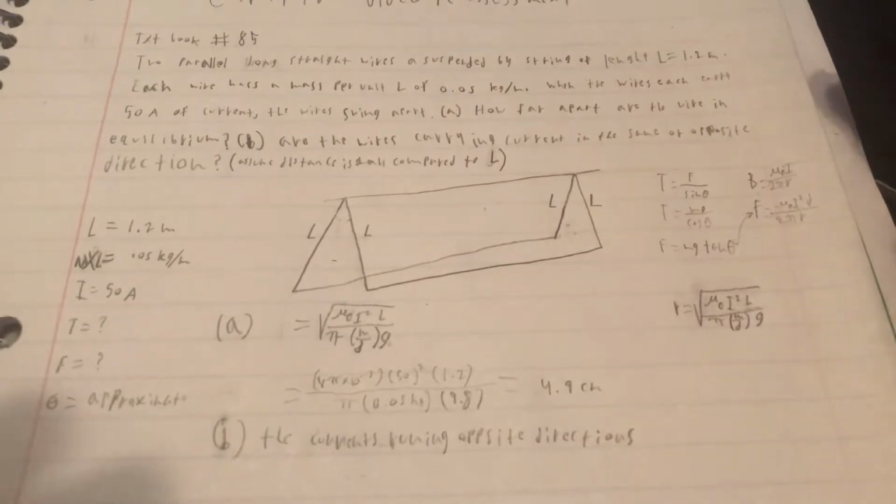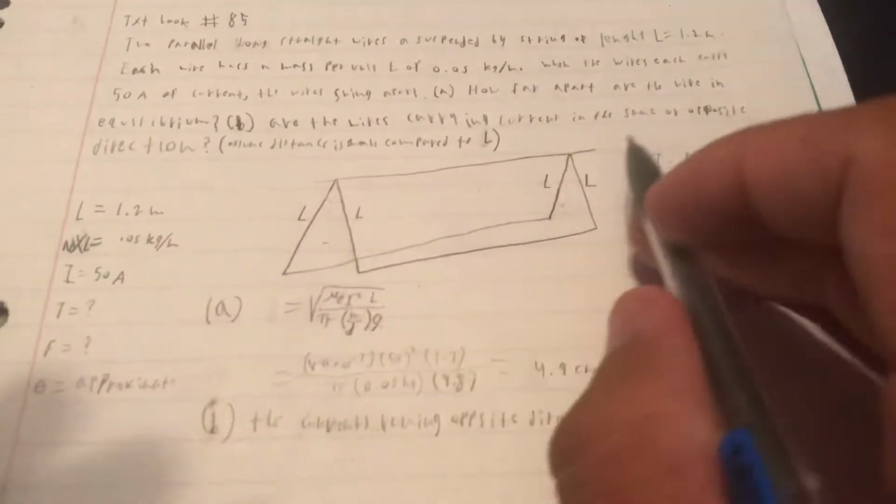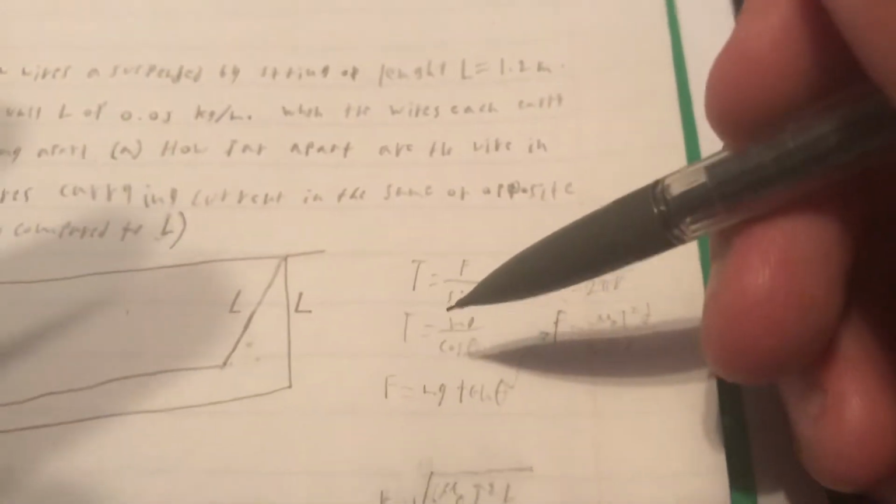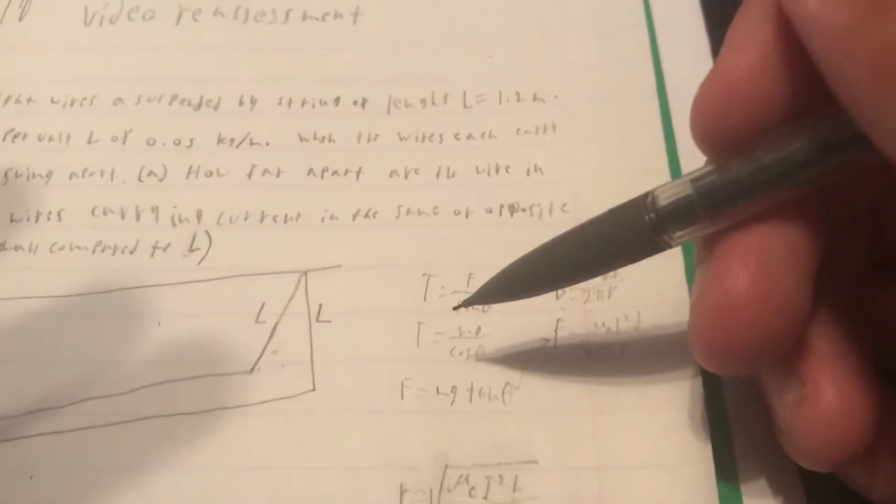Whenever we go through there, we start out by looking at our tension, and there's two tension equations here. We've got tension equals the force times sine of theta, but since we're not given theta, we just approximate it, and I went with 45 degrees just to see what was going on. I kind of had to use some online help because this one was a doozy.